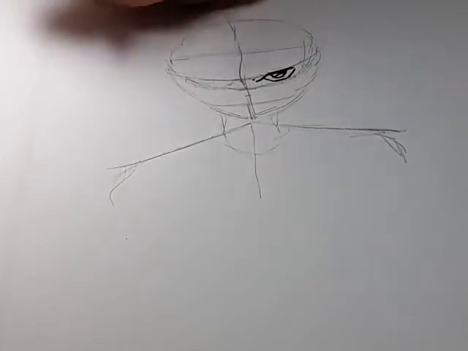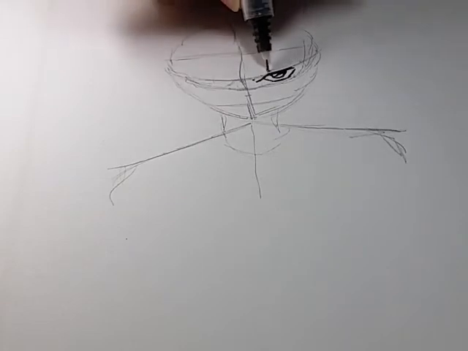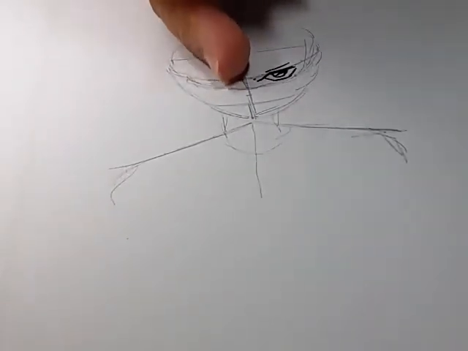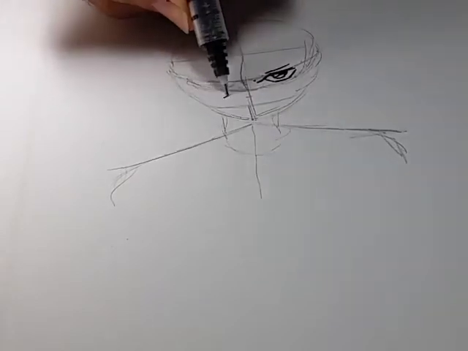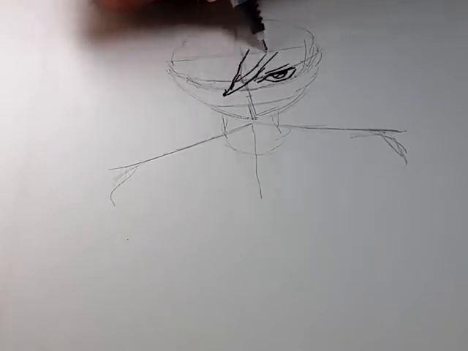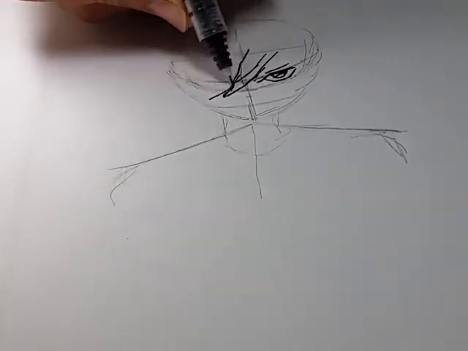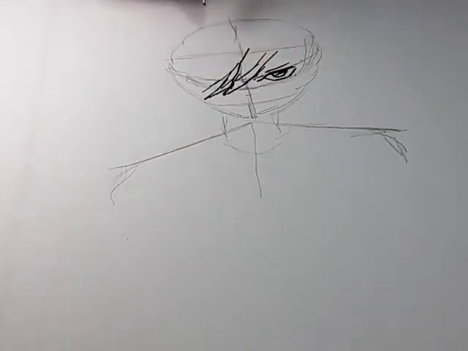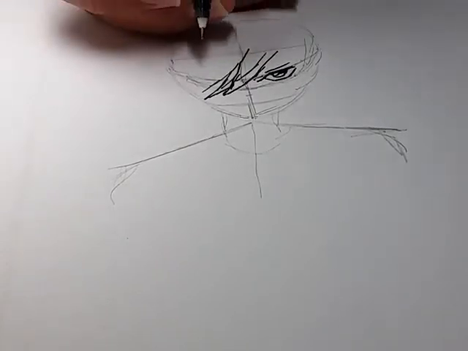I'll explain that later on. And then this eye, I didn't put much effort into it, because that is where she usually wears her hair dropping down on one side. Okay. And then remember the bridge of the nose.